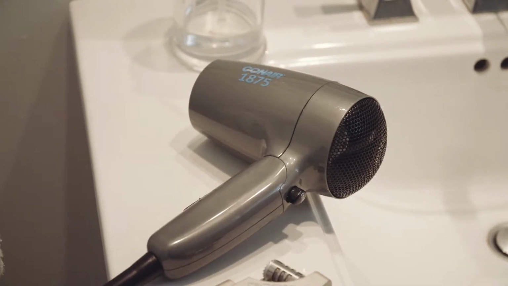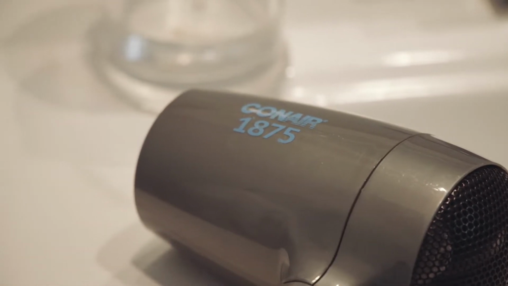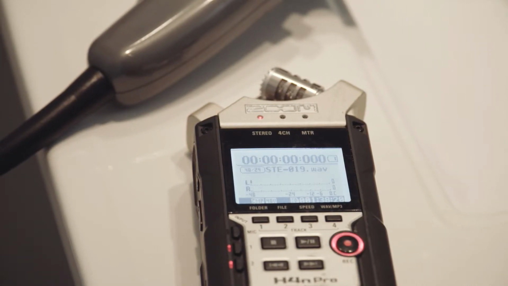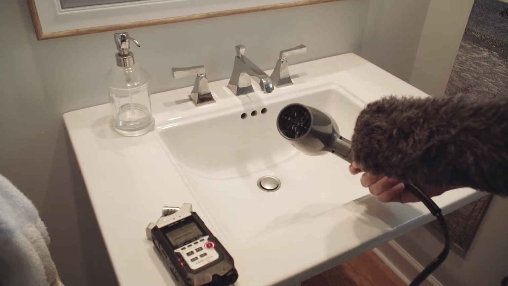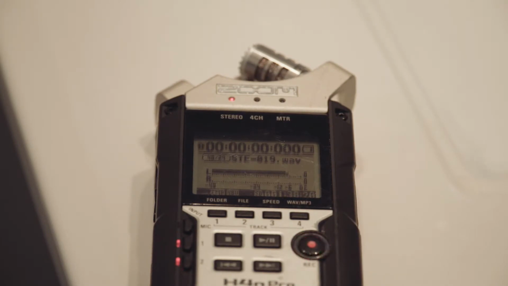In today's video, we'll be capturing the audio from a standard hairdryer. Once I'm all ready to go, I hit the record button on the recorder. This activates a pre-record mode where you can see your levels. I usually test the sound that I'm trying to capture. I want to make sure that I'm capturing the right levels, not too soft and not too loud.